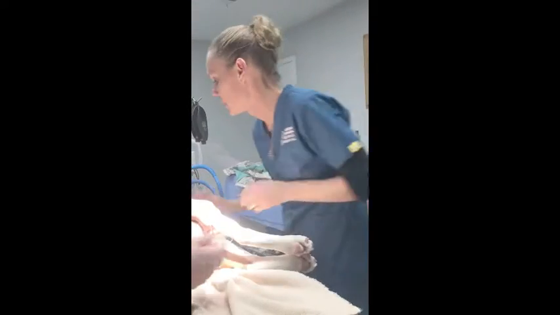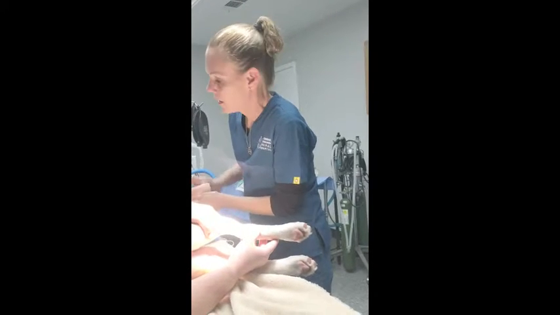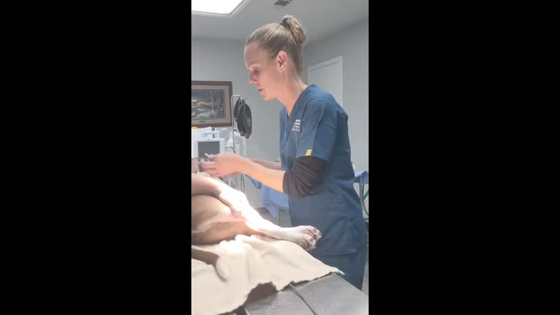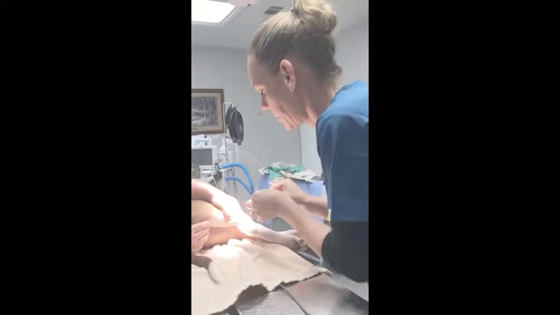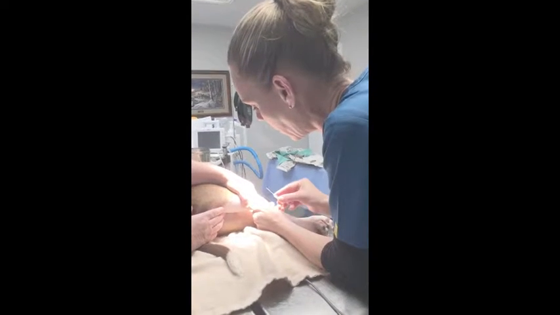Okay. Now the vein is already occluded. So now I'm going to take my catheter. I can see my vein. I'm going to use my thumb to hold it in place.